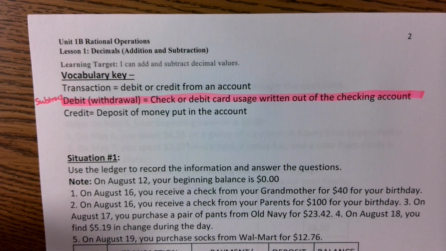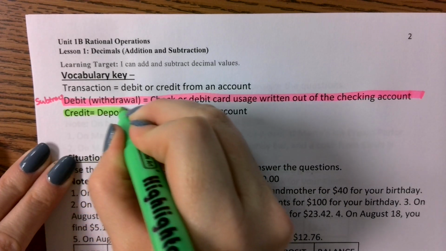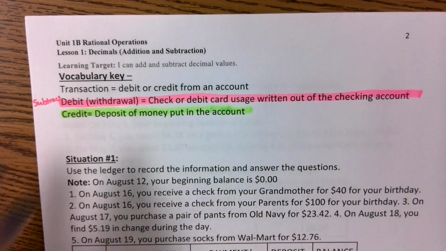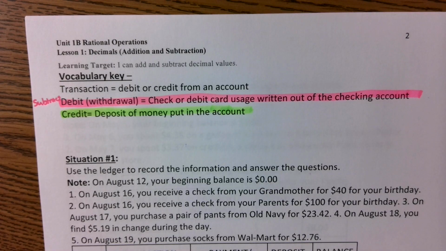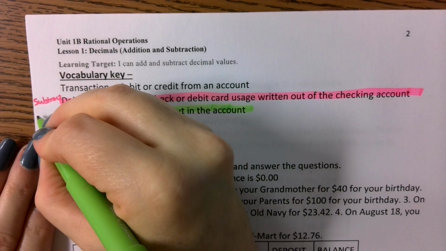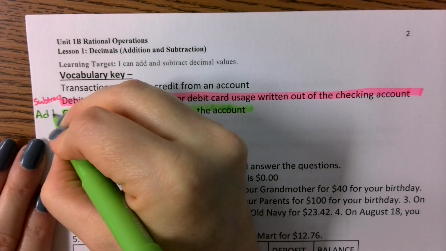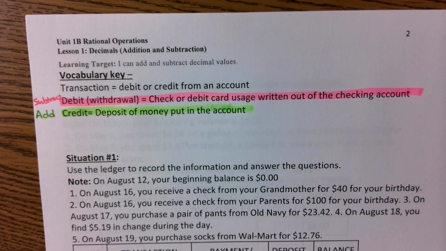Then we have a credit. A credit is a deposit into your account. That means you're putting money into the actual account. To put money in, that means that we would be adding the money into the account. So that would be an addition problem that we're focusing on for there. So we have some subtractions and some additions that we're going to be focusing on.